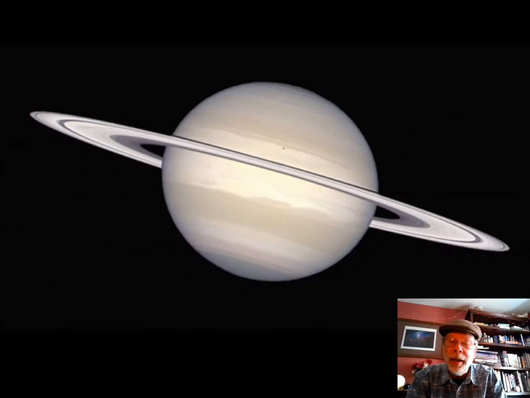Next gas giant out is Saturn. Saturn has a very low density. If you could find a really big bathtub, it would float. Very low density. You can actually see, because of its low density, notice it's not a sphere because it's spinning so fast. That oblate spheroid has really taken off on Saturn, and it has a very squished appearance.